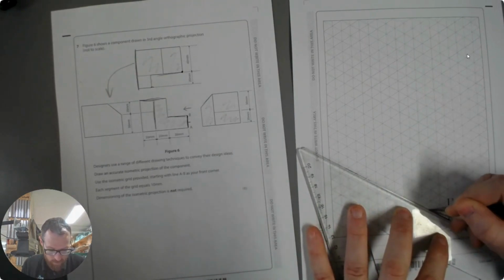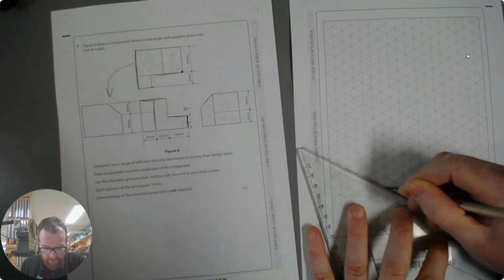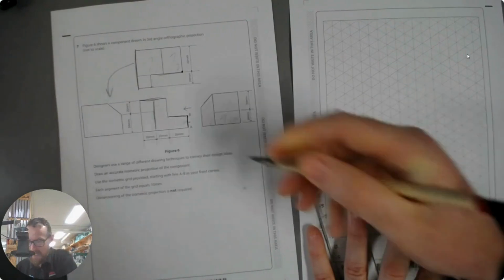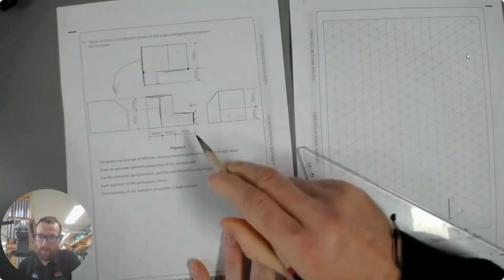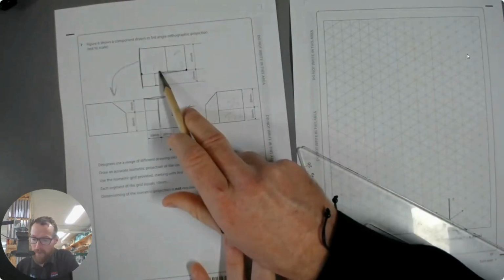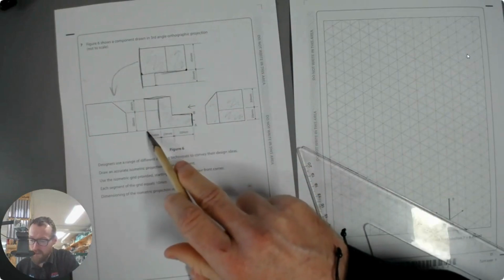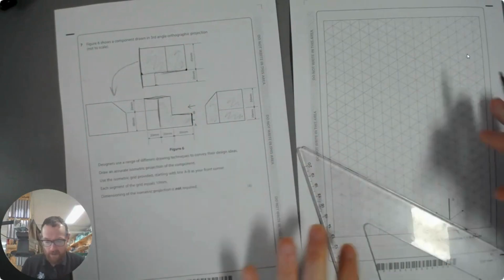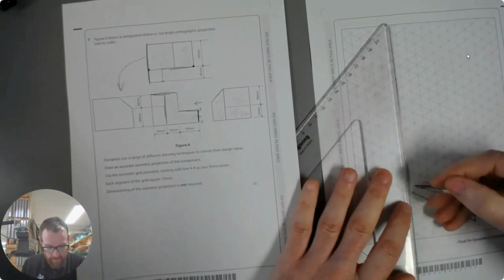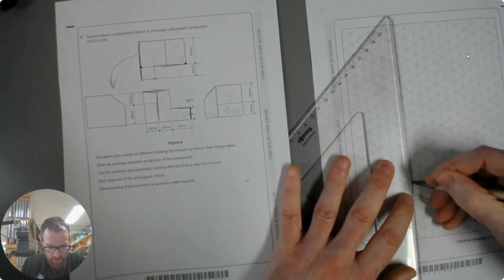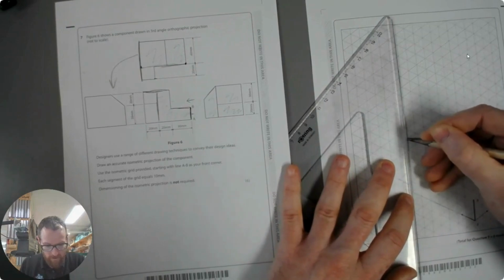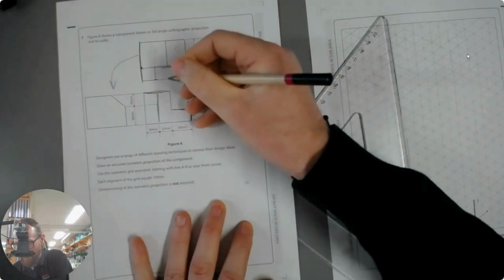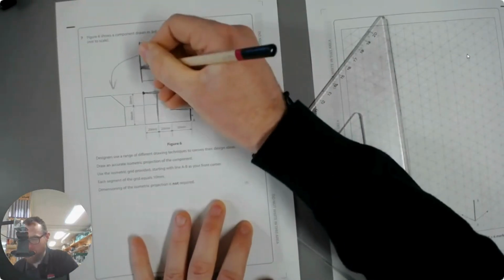So 1, 2, 3, 4, 5, 6, 7. Okay. That takes me up to this point back here. So I had this point over and I went back 70. And I'm going to come up now 30 and 20, which of course is 50. So 1, 2, 3, 4, 5. And now I have this point back here, there.